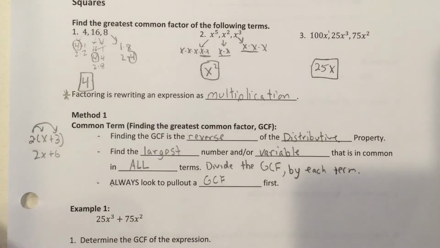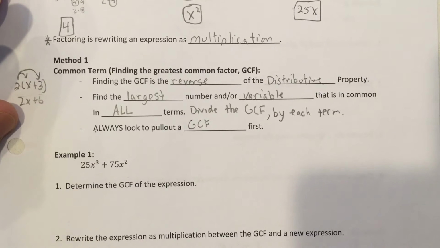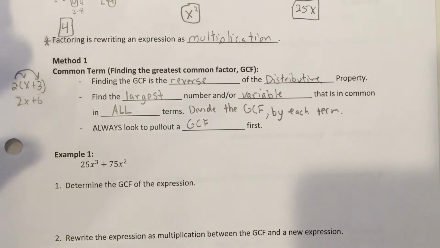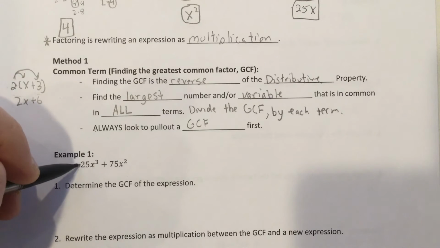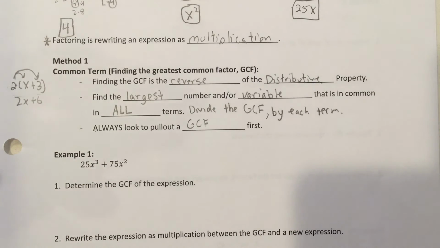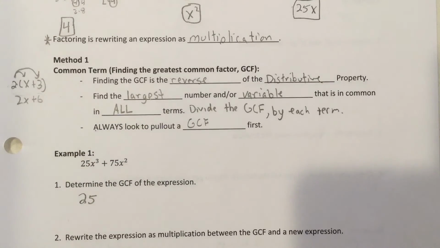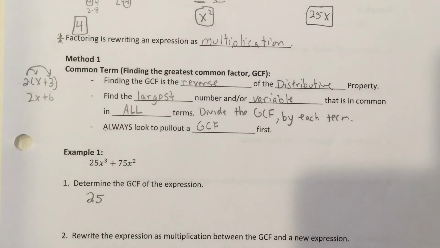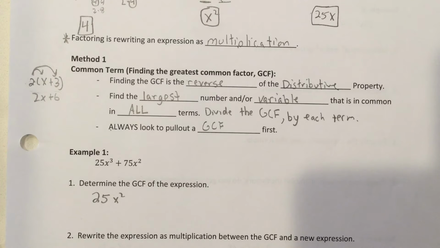So here are our steps. I have 25x cubed plus 75x squared. Step 1 says determine the GCF of the expression. Well, I have 25x cubed, 75x squared. The number 25 goes into 25, and 25 also goes into 75. So the largest number that goes into both is 25. And then this has an x cubed, this has an x squared, so they all have at least x times itself 2 times, or x squared. So my greatest common factor is 25x squared.